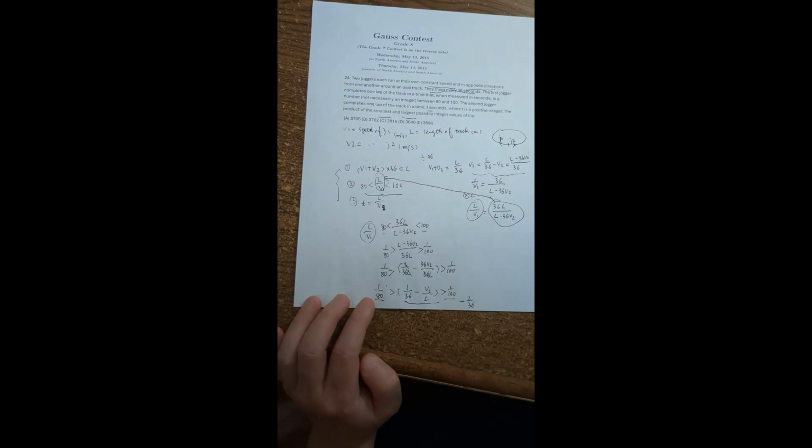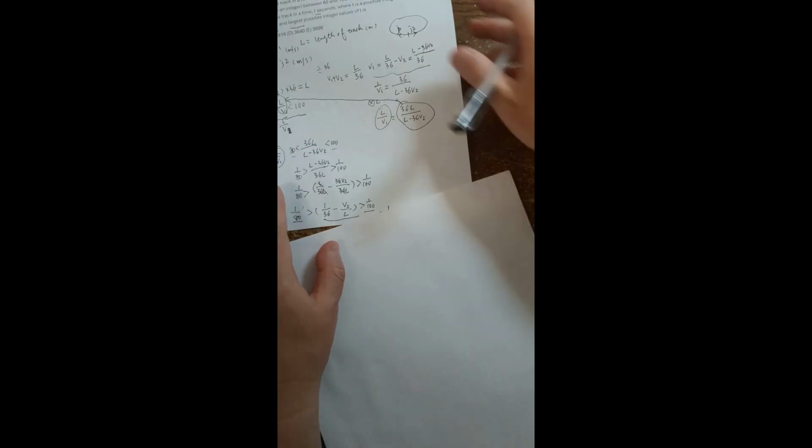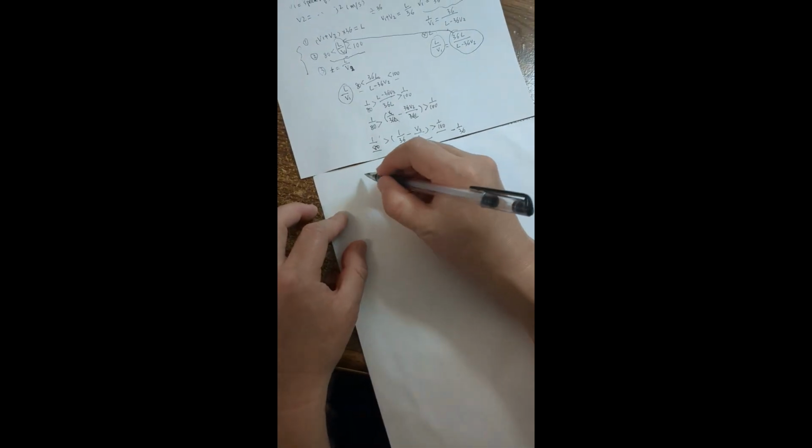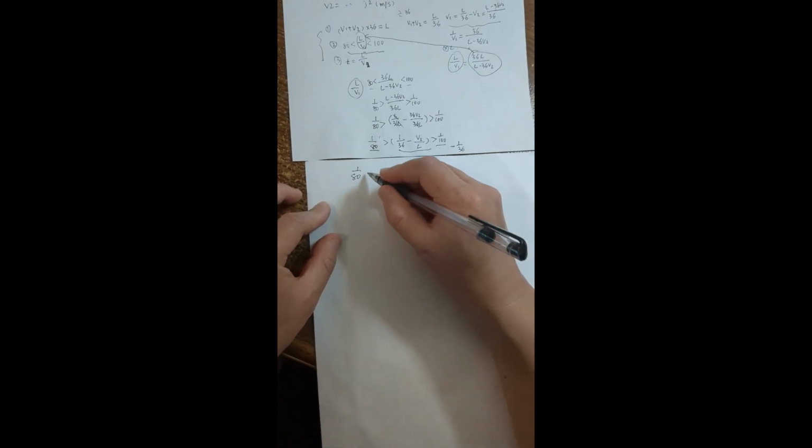So I use another piece of paper to show that. Let me first copy this one.